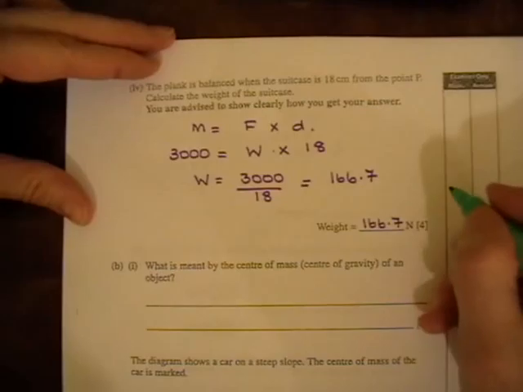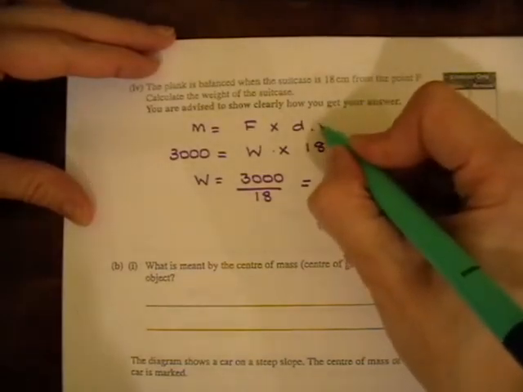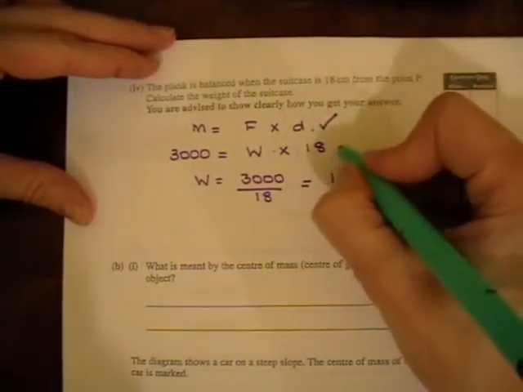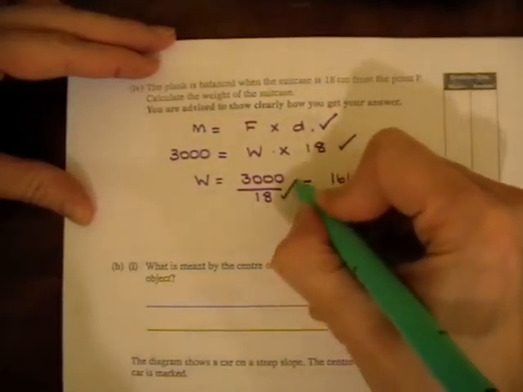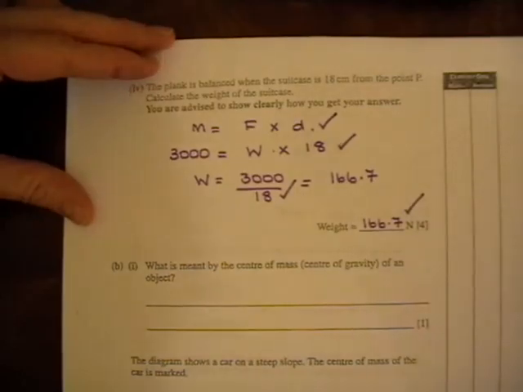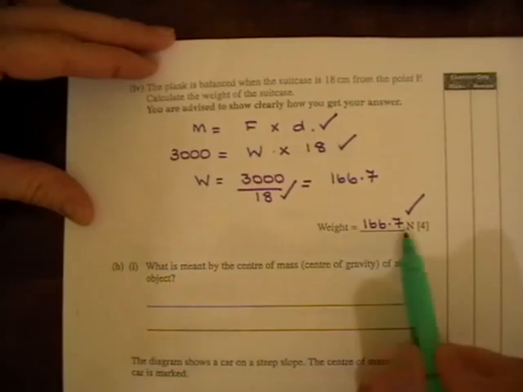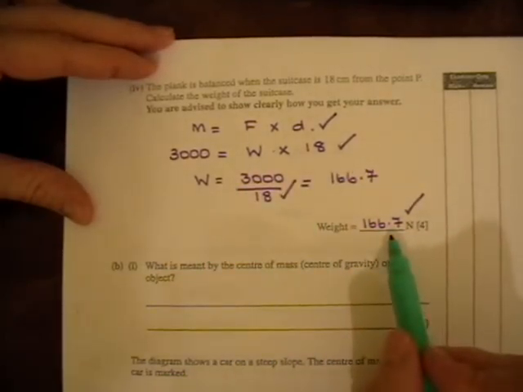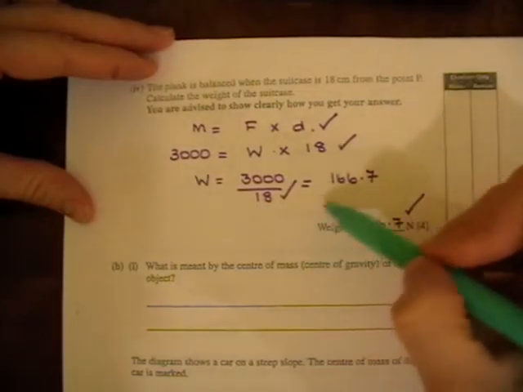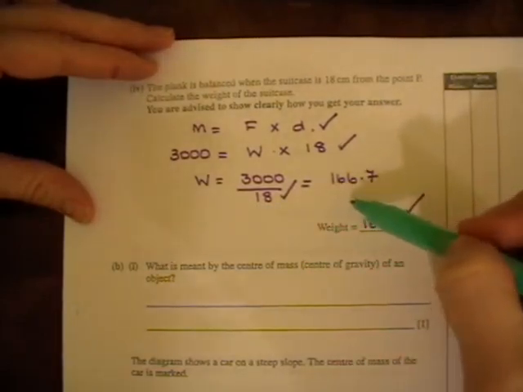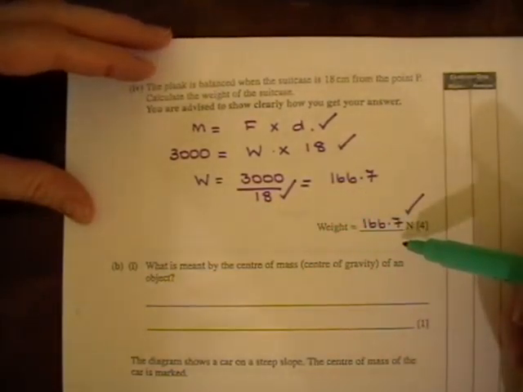Okay, so you would get a mark for your equation, a mark for your numbers in there, a mark for your division sum, and a mark for your final answer. Now you will get away with 4 marks for your final answer with no working out, but you take a big risk. If you don't show any working out, you take a big risk that you get this wrong and you get nothing. But you might get this wrong and get everything else right. You've just made a miscalculation on the calculator and you could end up with 3 marks out of 4.